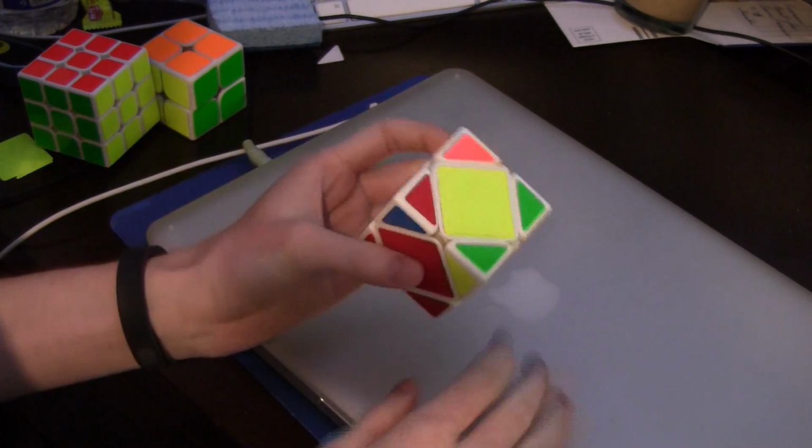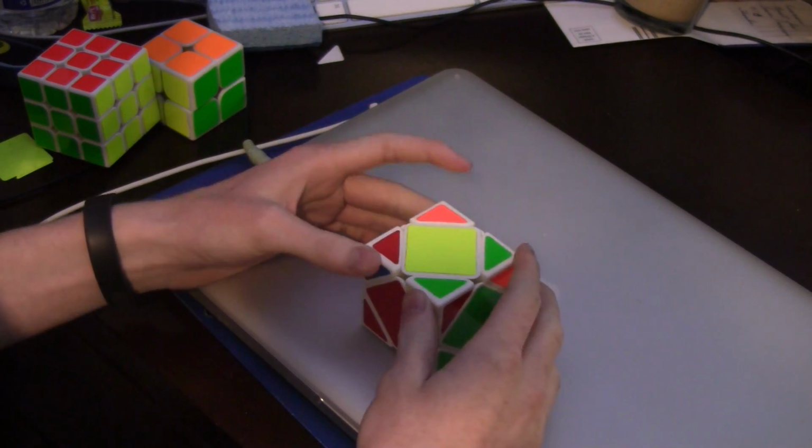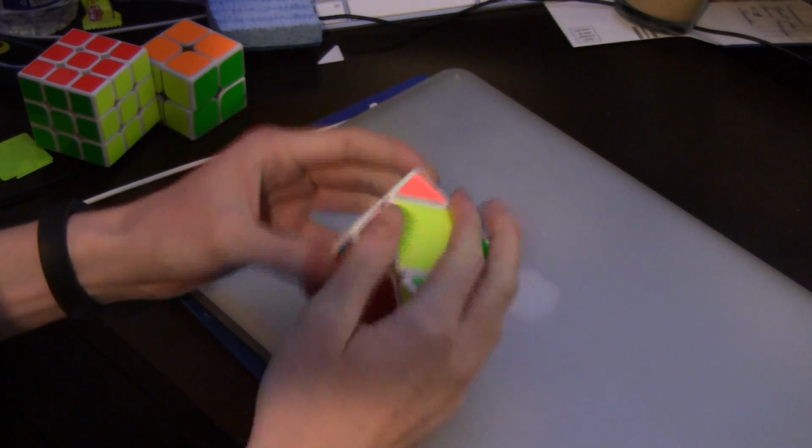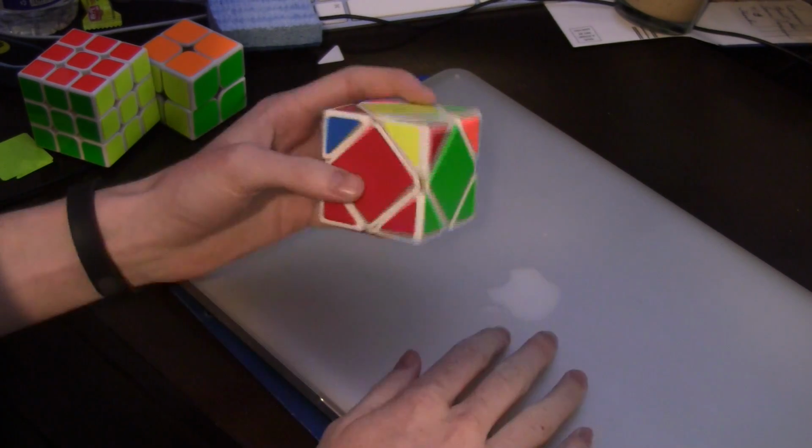It's called Pi, and it's where the corners look like this. They are all unoriented, and you have one set that looks like the T orientation and one set that looks like the U orientation. So let's get started.